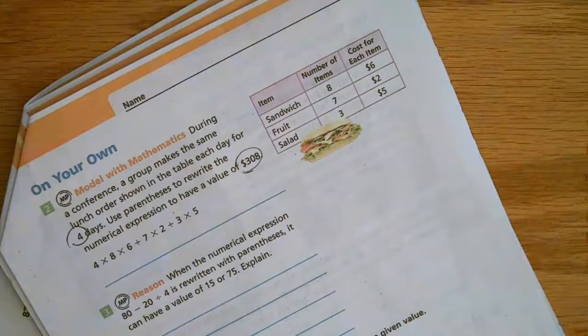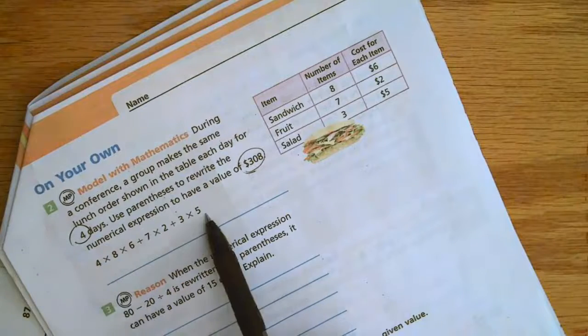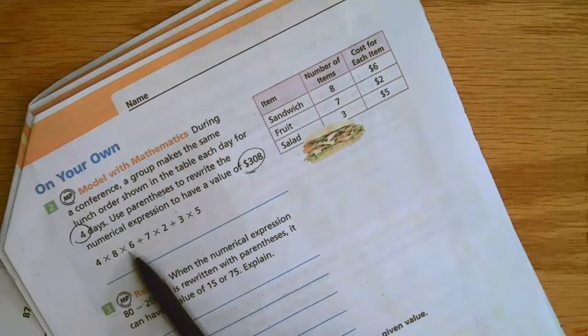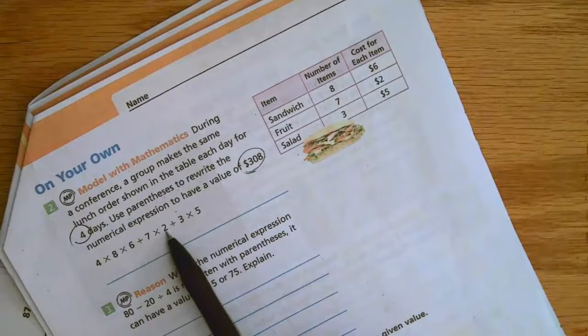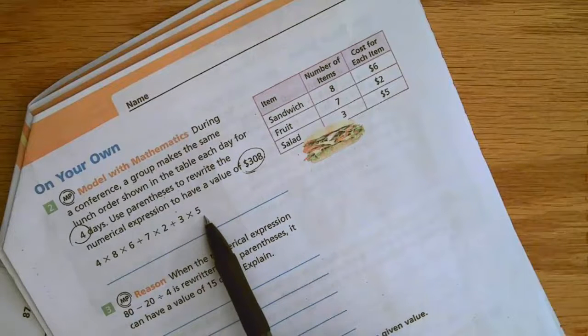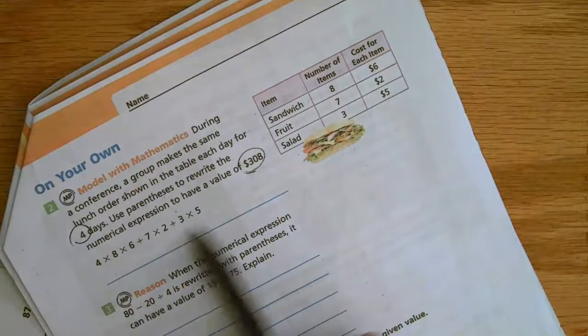Use parentheses to rewrite the numerical expression to have a value of $308. Here's my numerical expression: 4 times 8 times 6 plus 7 times 2 plus 3 times 5. All right, so first of all, I want to see, what does all this mean?